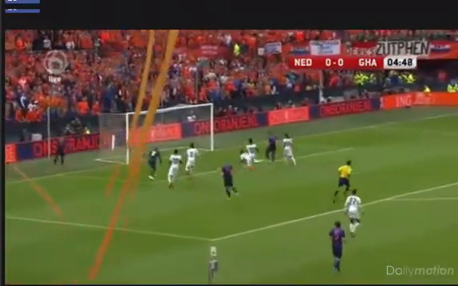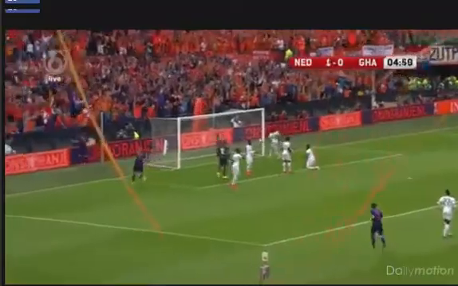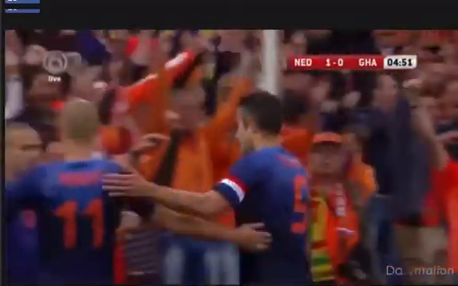Okay, so there's the goal, pretty simple tap-in. We'll just let it play the replay so you get another different angle of the goal.